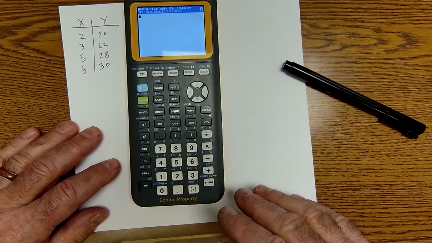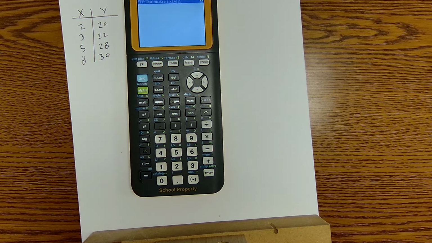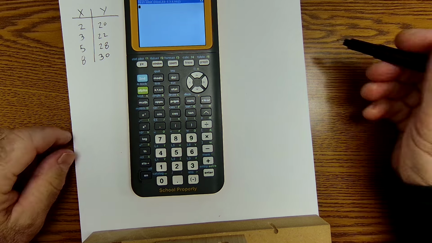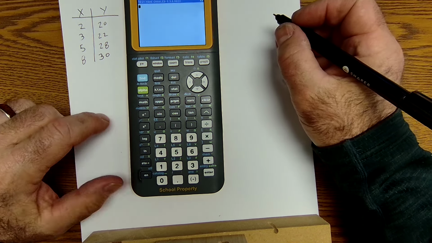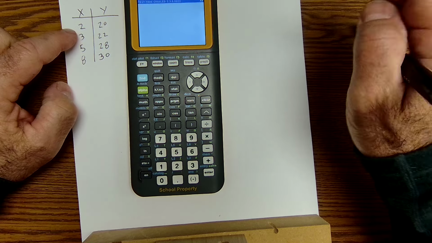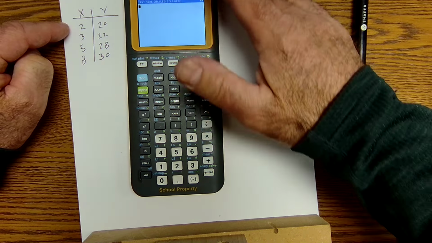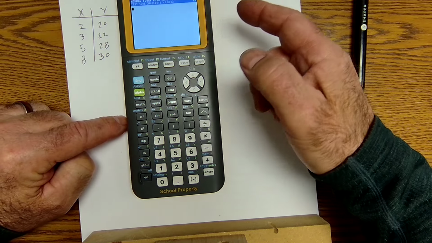Today we're going to go over bivariate statistics, how to run regressions, what the Pearson correlation coefficient R is about, and which regression is the best fit. We're going to run 3 regressions: linear, nth power, and exponential. Let's say this is our data set right here. Y depends on X. First thing I want to do is enter my data.